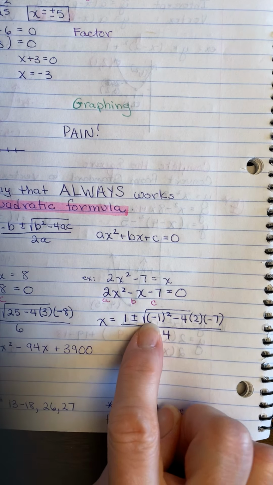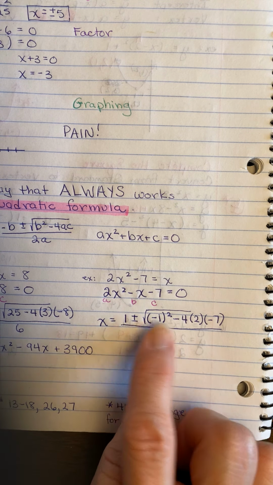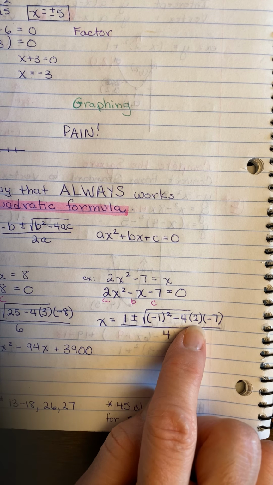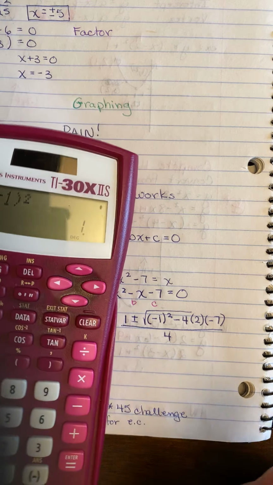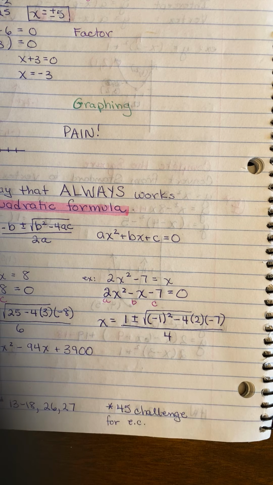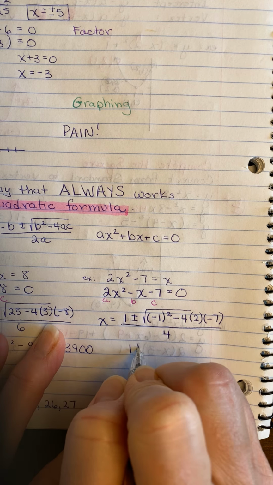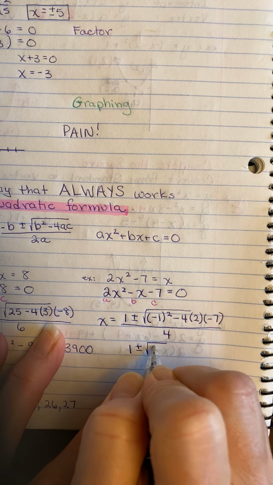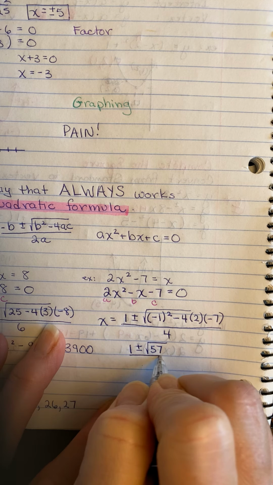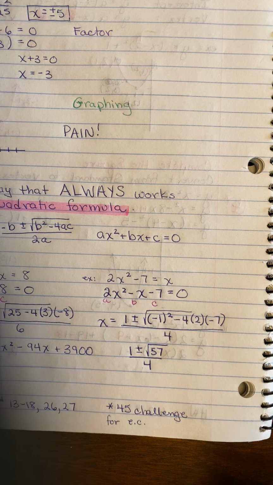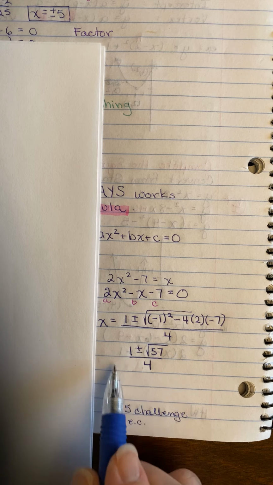So I'm just going to do this in my head. 1, and then you could multiply these together if you want. 28 and 2 is 56, or you could do it all on here. But 1 plus 56 is going to give me 57. 1 plus or minus the square root of 57 all over 4. Okay, what do we do with a number like this? I don't want you to get confused with this other. We're looking at this right here.